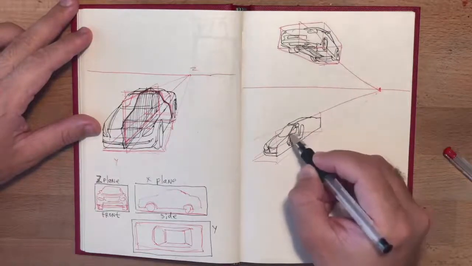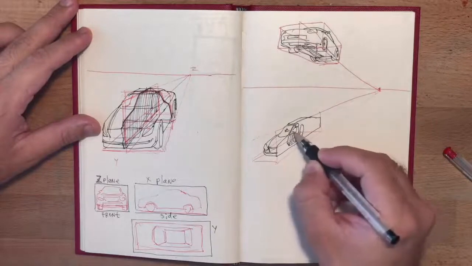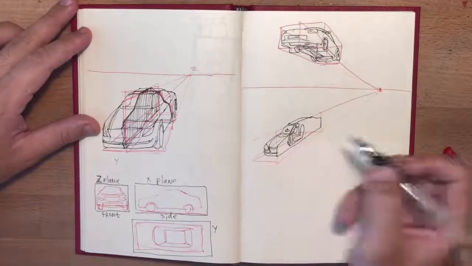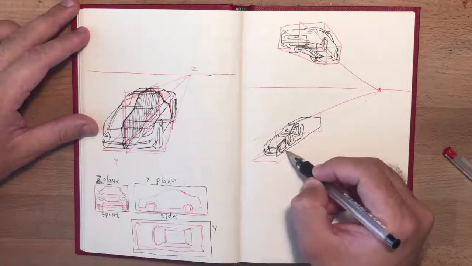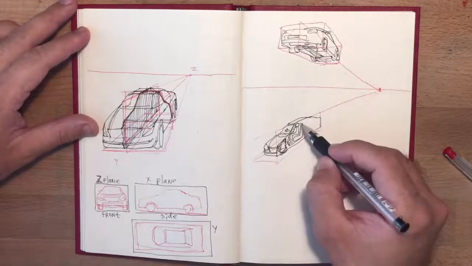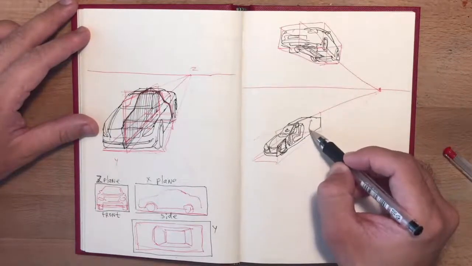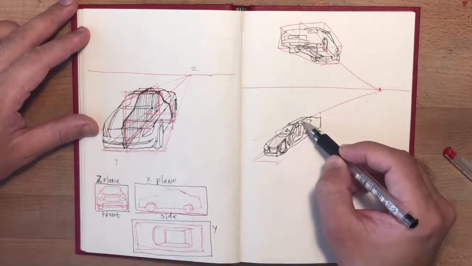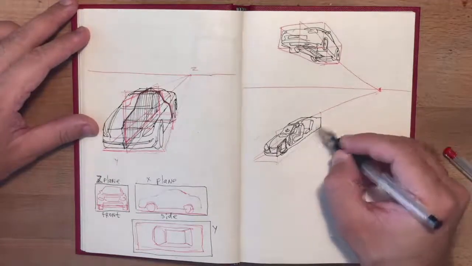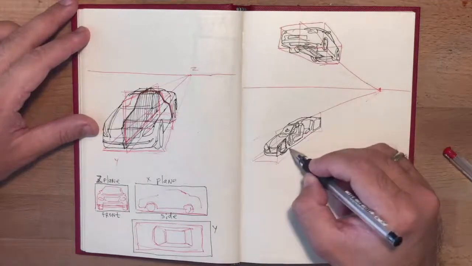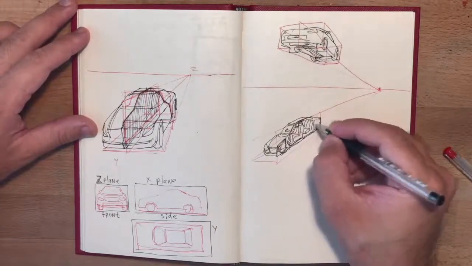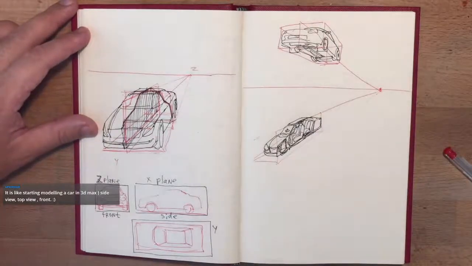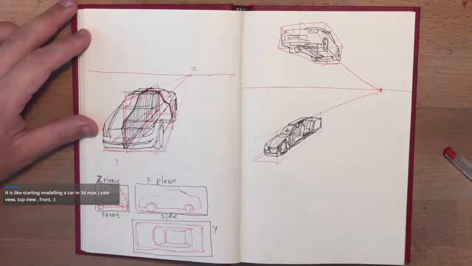Here also a little cut driver. Yes, so yeah, like 3D Max.